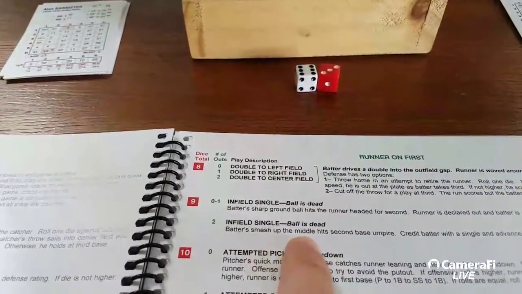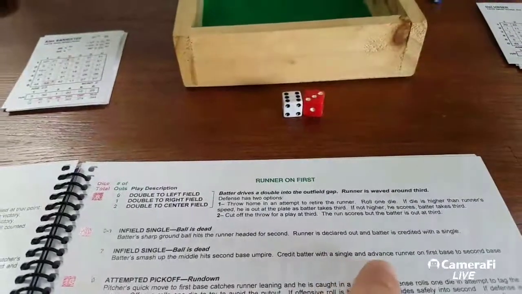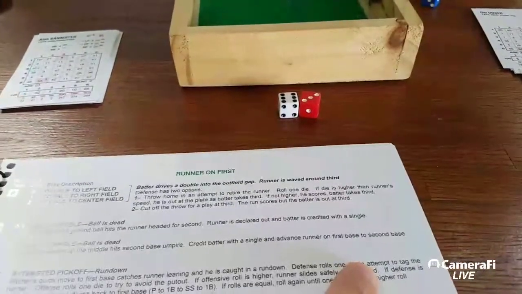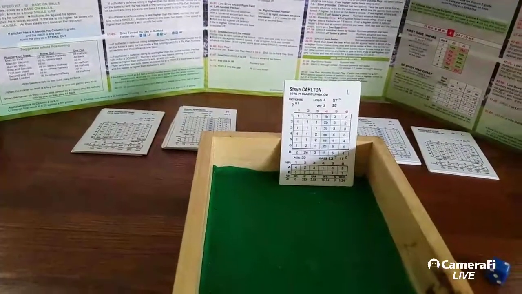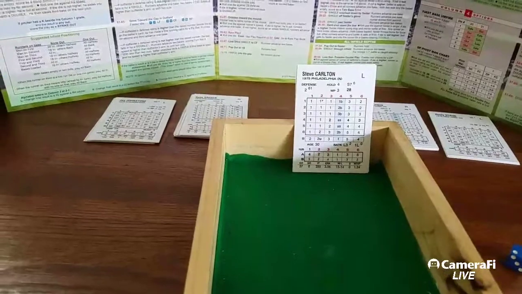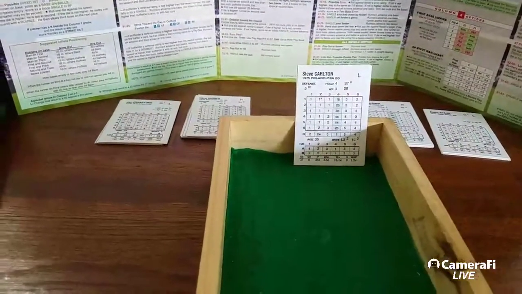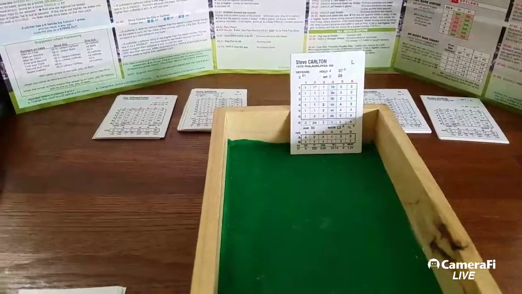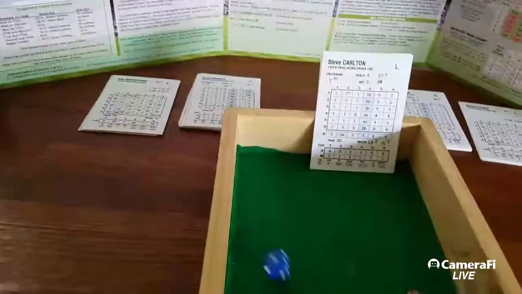Batter smashes up the middle, hits second base umpire. Credit batter with single and advance runner on first base to second. So he hits the umpire, which by rule is a base hit and it's a dead ball. That's why it's called a rare play, because you don't get to see that very often, but you saw it here. He hit the umpire, and he reaches base via the base hit. And that'll bring up Bud Harrelson with runners at first and second and 1 out.